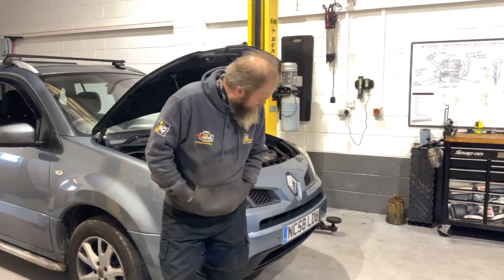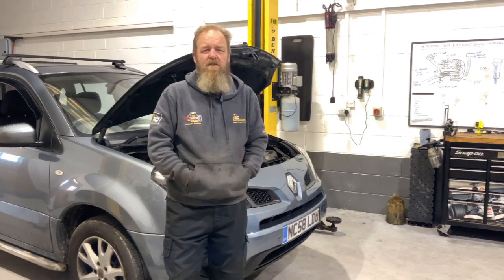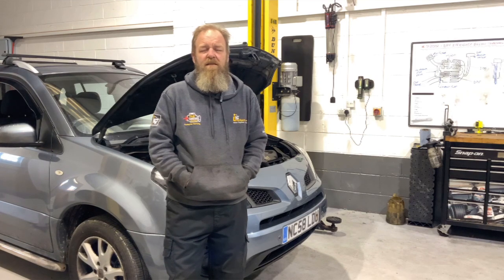Today we have this 2008 Renault Koleos, a 2-litre diesel DCI with the M9R engine. Customer complaint is the car won't start. It cranks, tries to start, but fails to start.